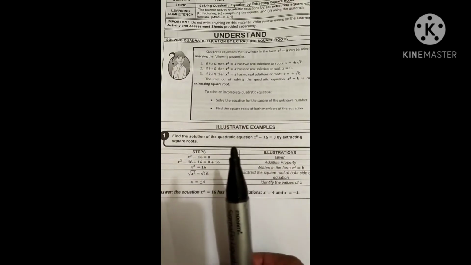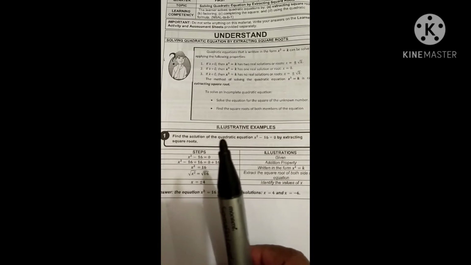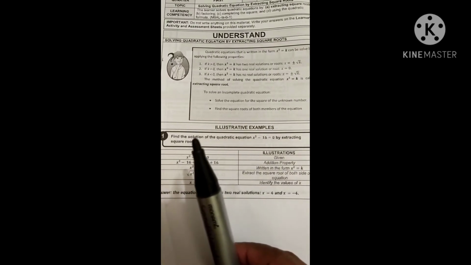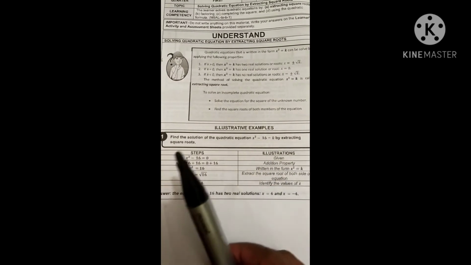For us to solve an incomplete quadratic equation, you must be able to solve the equation for the square of the unknown number. Find the square roots of both members of the equation. So we have here an illustrative example. Find the solution, that's the value of x, of the quadratic equation x squared minus 16 equals 0 by extracting the square roots.